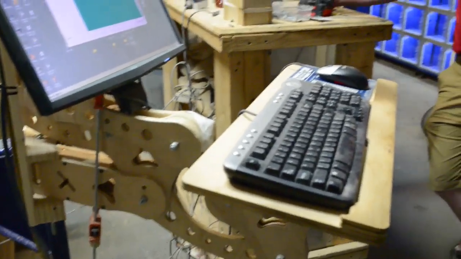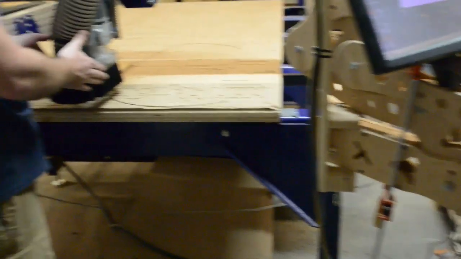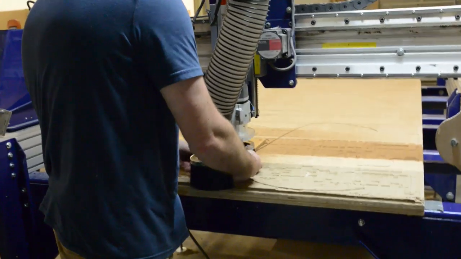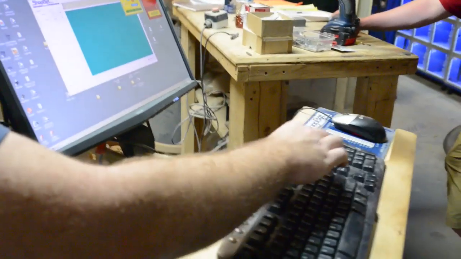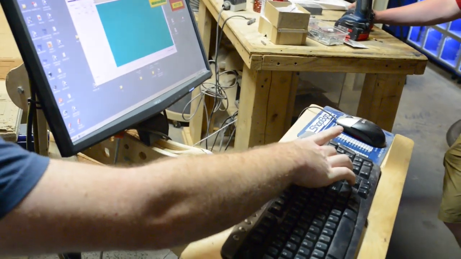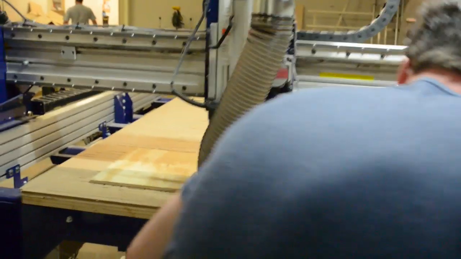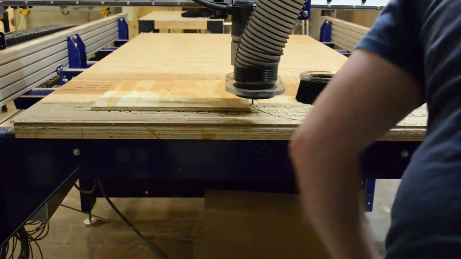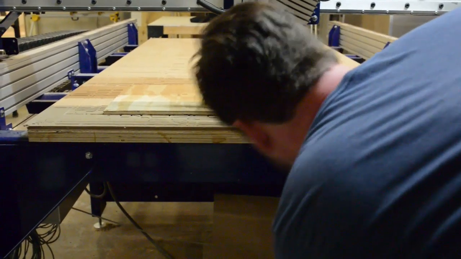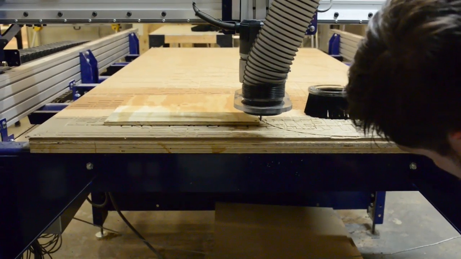So an easy way to do it, so you can see that bit a little bit, is go ahead and take this dust skirt off. So now I can see that bit a little better, and I like to lower my bit, and make sure you're not running into your wood, just so I can see a little bit better. Lower it a little bit more. And for our purposes, that looks good.